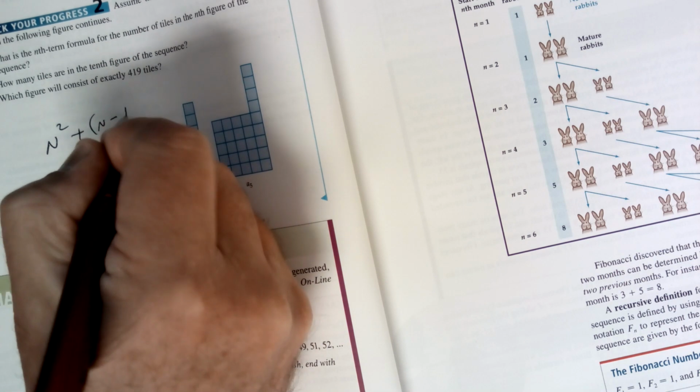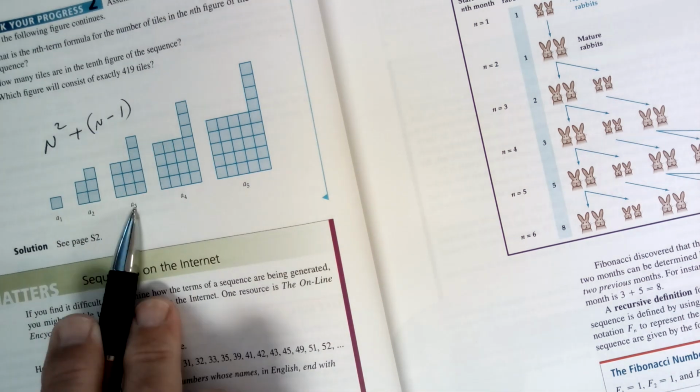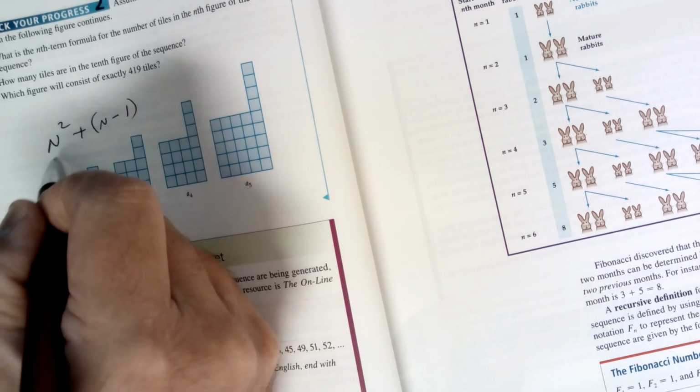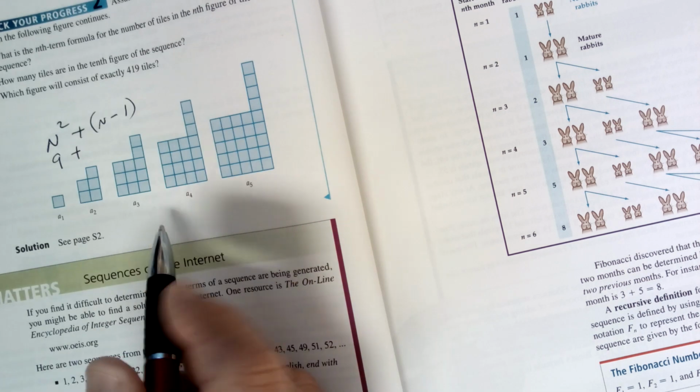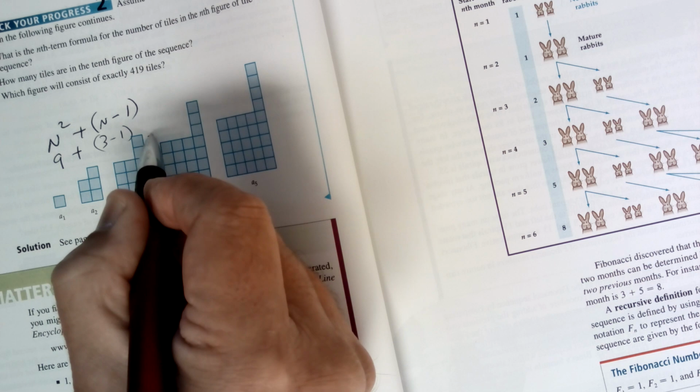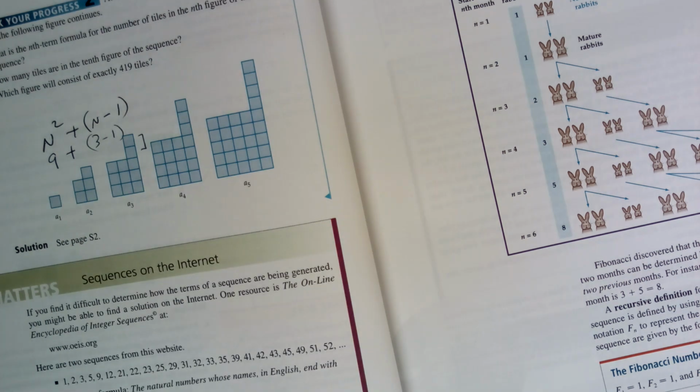Let's try that. Let's see if it works here. So this is going to be the third term, 1, 2, 3. So that's going to be 3 squared, which is 9. And then 3 minus 1, which gives you 2 right here. So that does work. It's a little harder, but that's the way you do it.